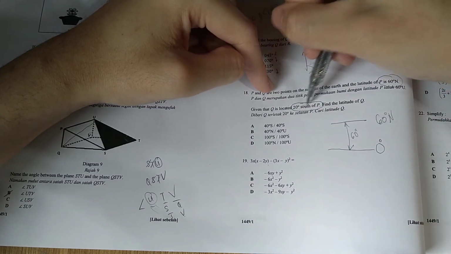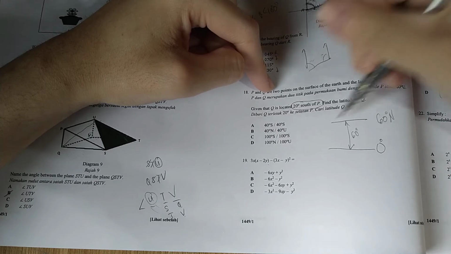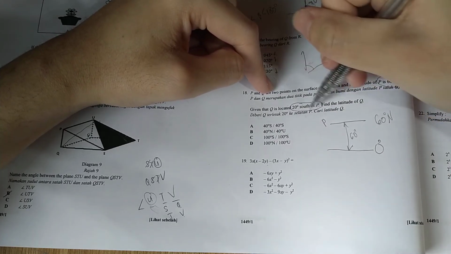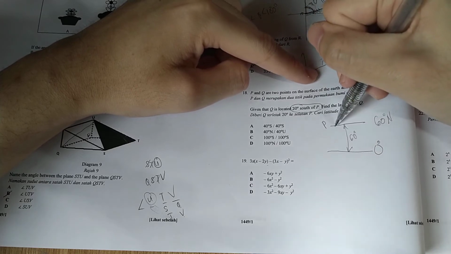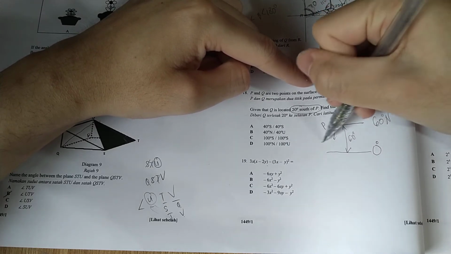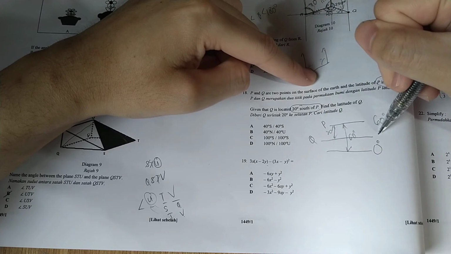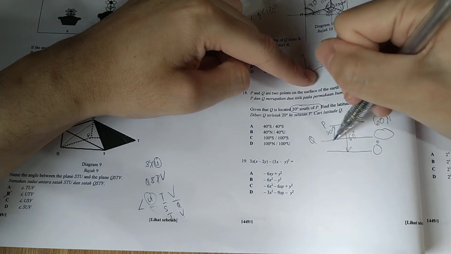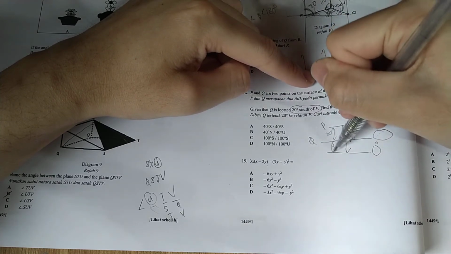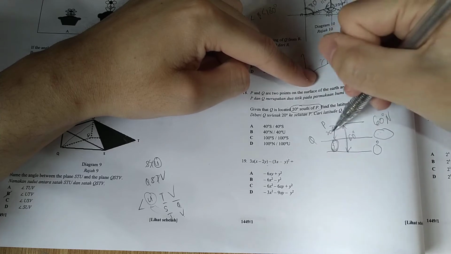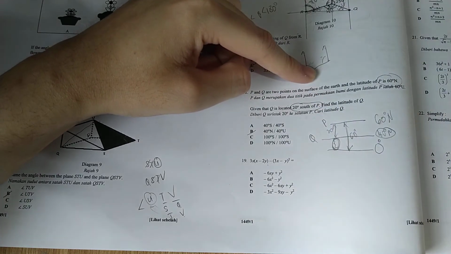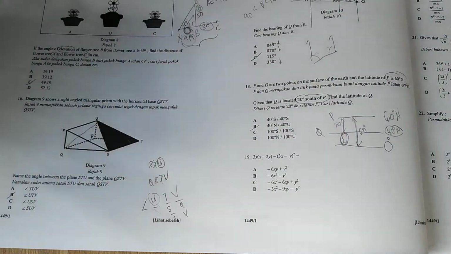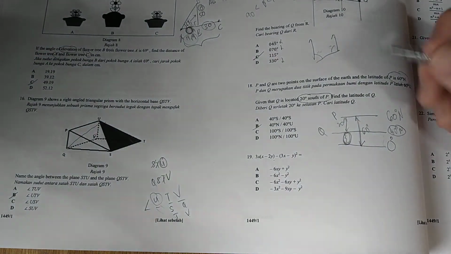And then now they say what? Q is located 20 degrees south of P. Maksudnya, this is P. And Q is located 20 degrees, means saya kena turun. Because they say 20 degrees south of P. Turun berapa? Turun 20 saja. So kalau turun 20, Q will be somewhere here lah. And what will be the angle here? 60 minus 20 lah. Because you are finding the angle here, right? So how to find? 60 minus 20. So it will be 40. And it will still be north. Okay, so the answer is B. Okay, still north lah, because it's still above the equator.